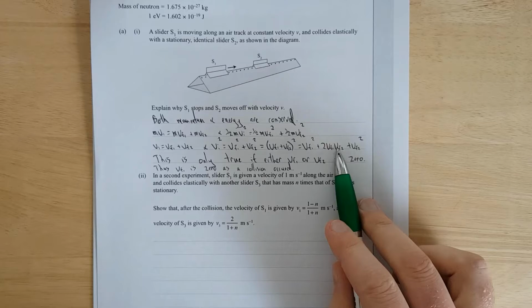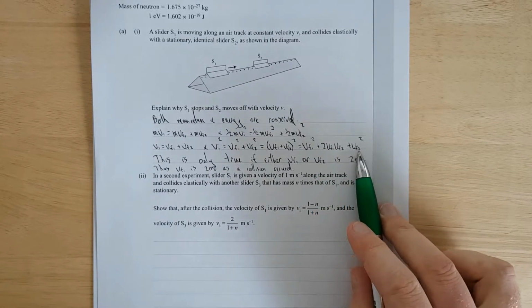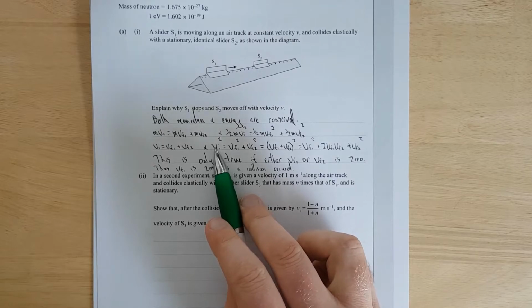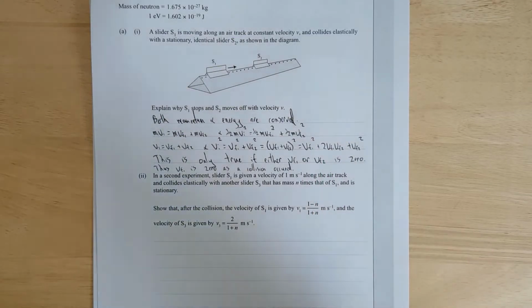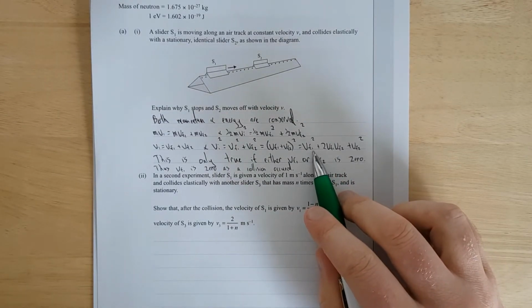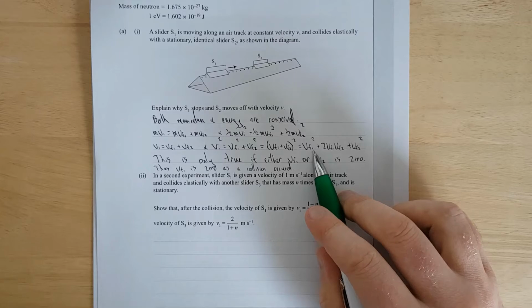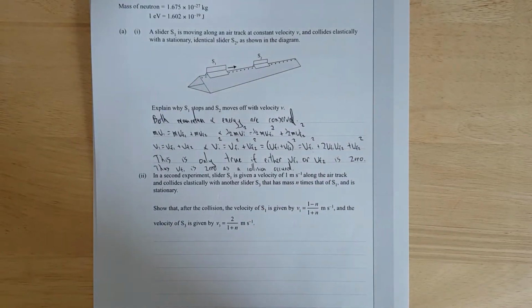So one of these has to be 0, which makes that term 0, and yeah, one of them has to be 0 for this statement to be true.